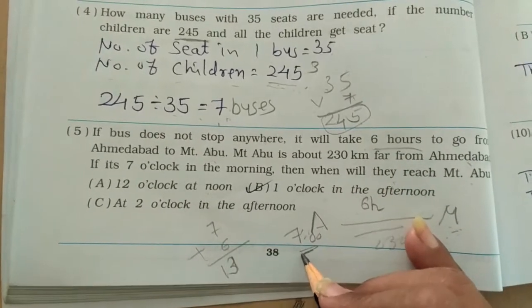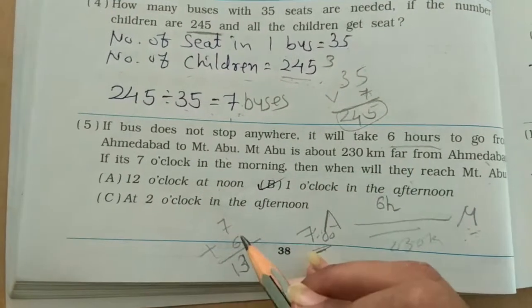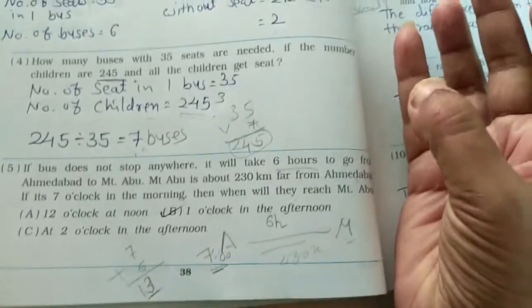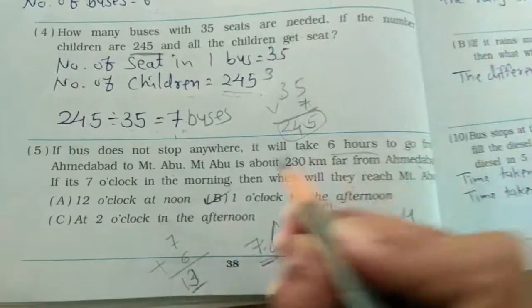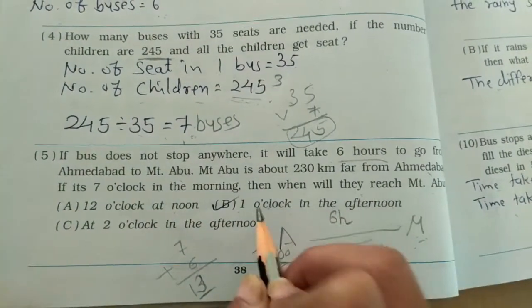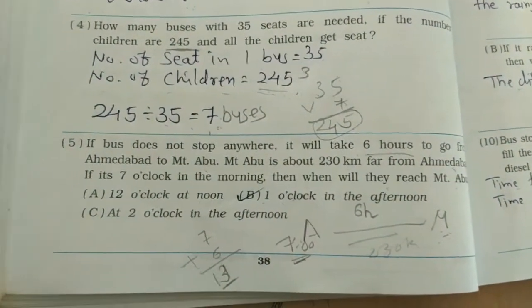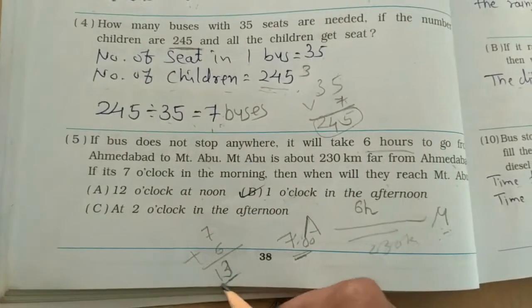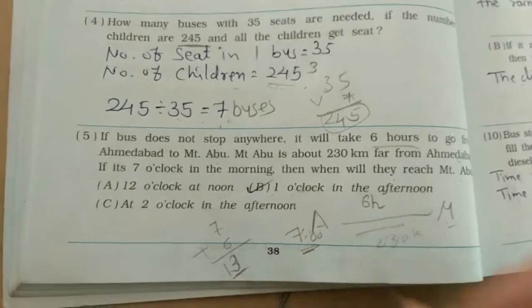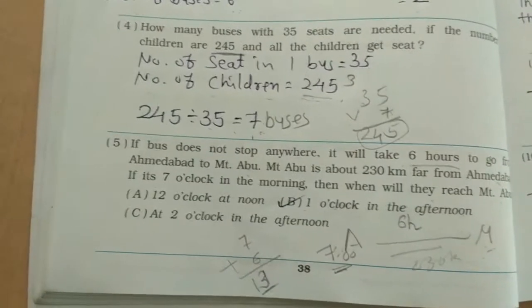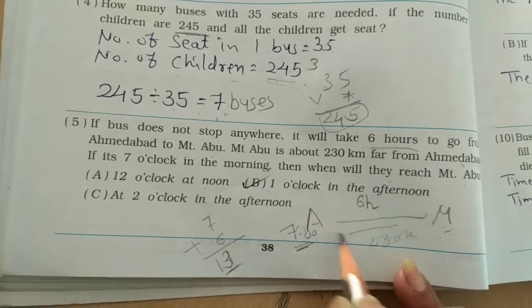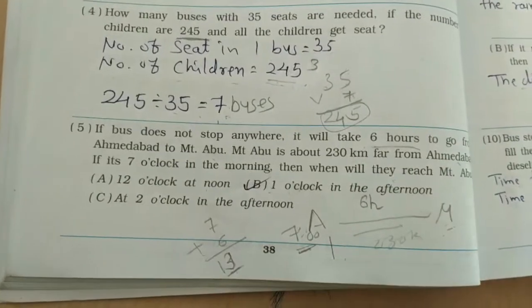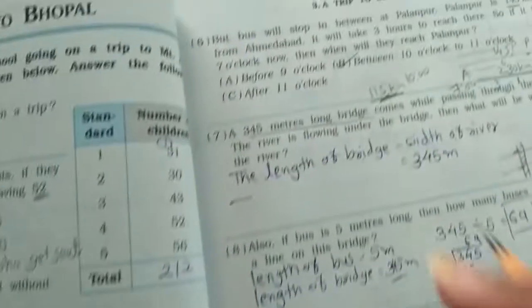Here is 7 o'clock. To the 7 o'clock, we will add the 6 hours. So the total is 13. So after 7, 8, 9, 10, 11, 12 and 1. So at 1 o'clock in the afternoon, we will reach Mount Abu. Understood? यहाँ पे देखो ये 24 hour clock में है, हम लेंगे तो 1 o'clock in the afternoon will become 13. So यहाँ पर हम assume करेंगे that is 1 o'clock in the afternoon. Next, number 6.